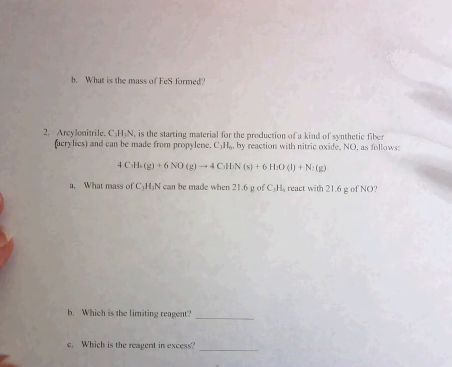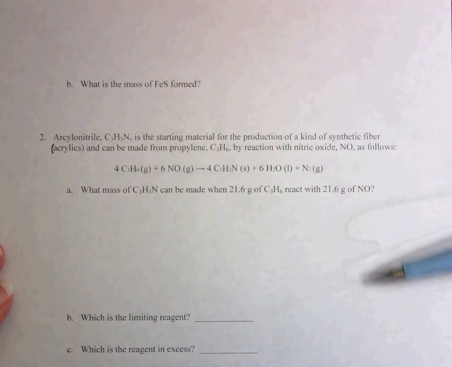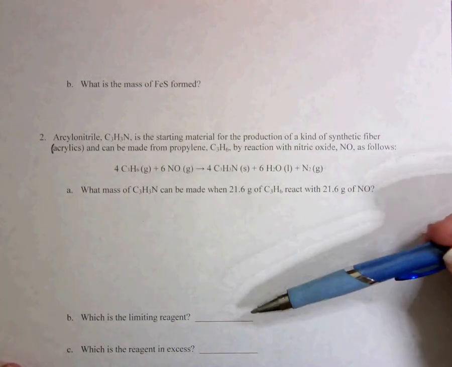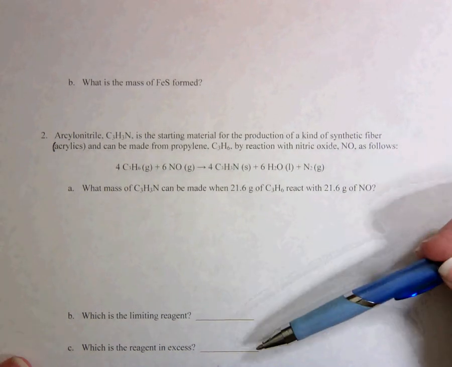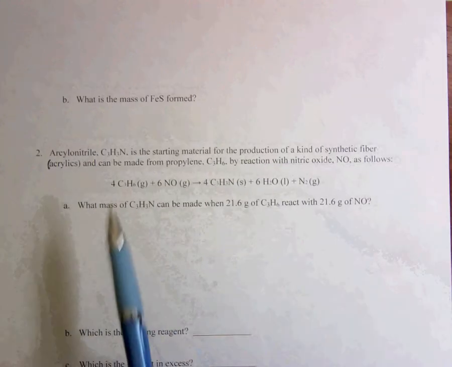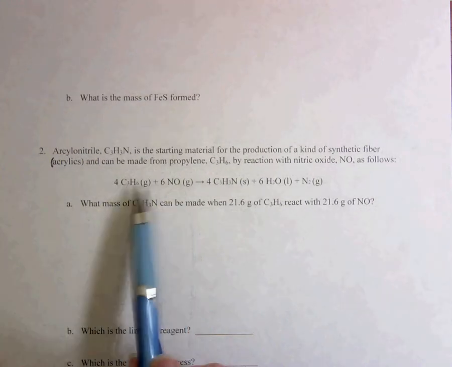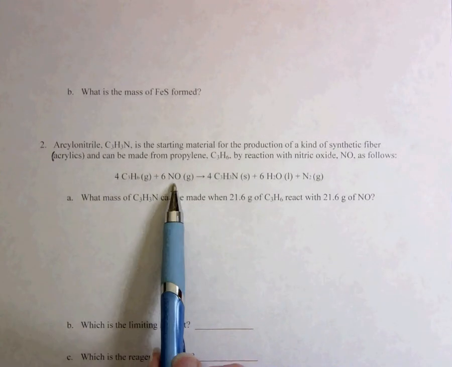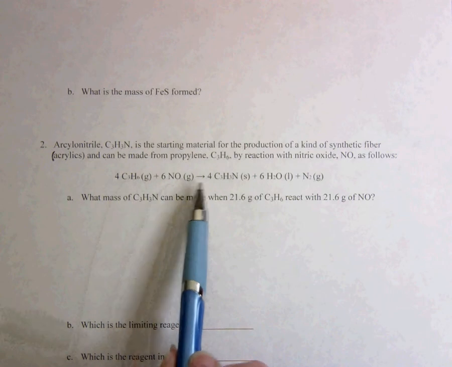So down here, same sort of thing. It's going to be asking what mass would form. It's always the smaller mass. And then it asks you which is the limiting reagent and which is the reagent in excess. So it's going to ask you which of these was the limiting and which was in excess. The reagent is always the reactant, which will be on the left-hand side of your arrow.